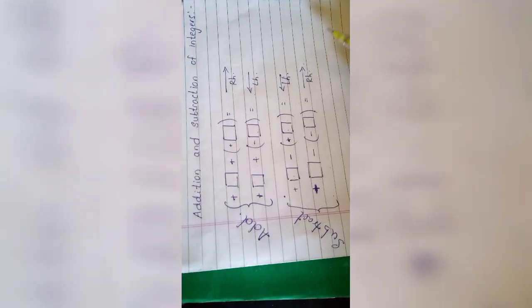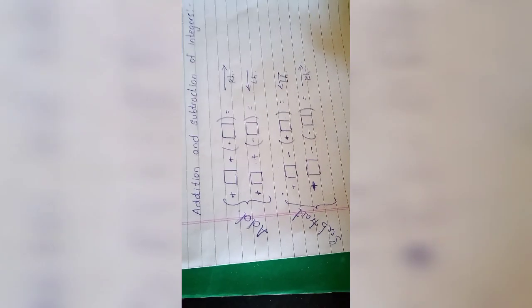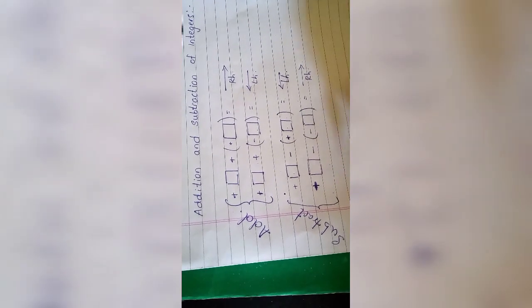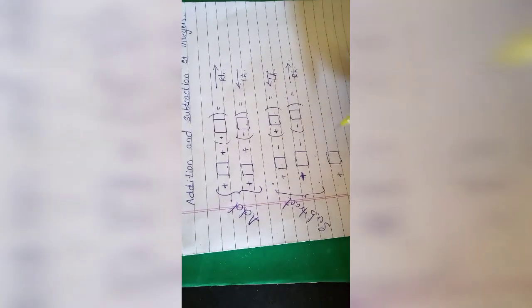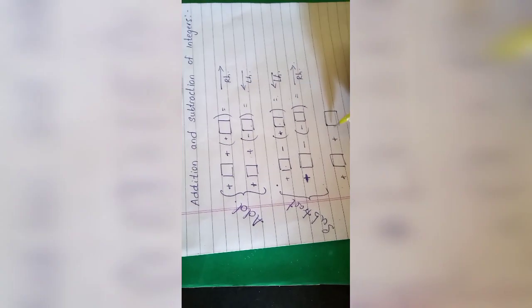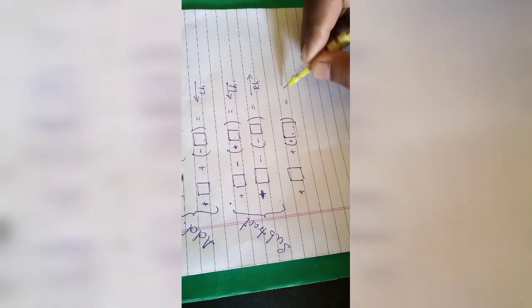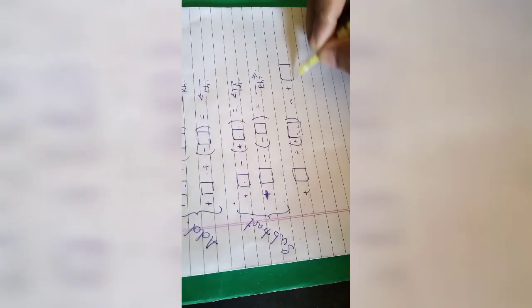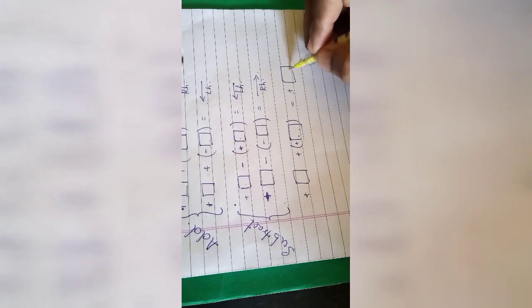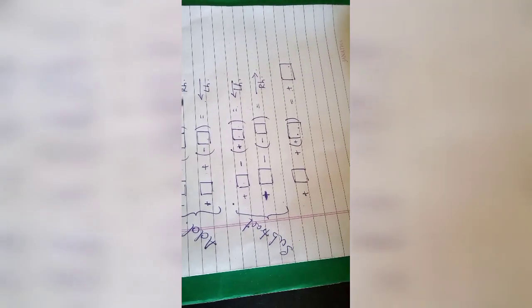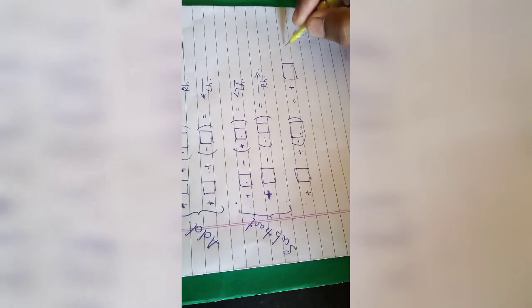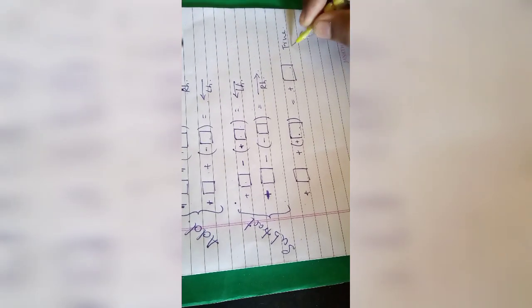The first statement says when two positive integers are added, we get a positive integer. These are the two positive integers, any integer, so that is why I represent them with a box. So if I add any two positive integers, I always get a positive integer. The answer will be positive. So the first statement is true, or you can say correct.